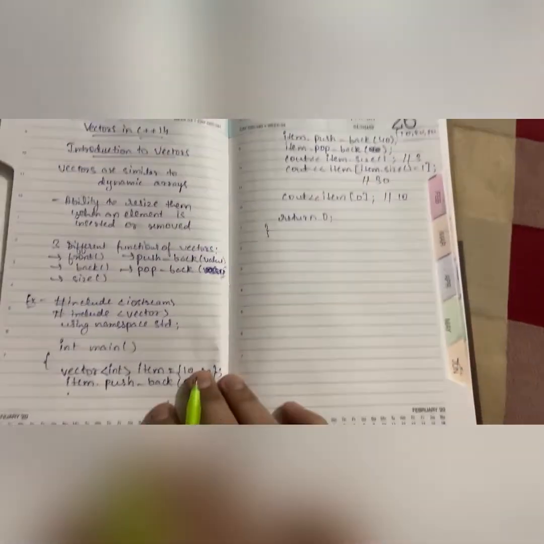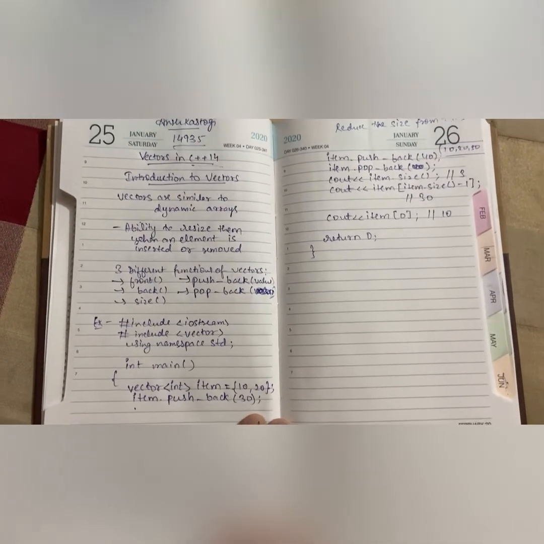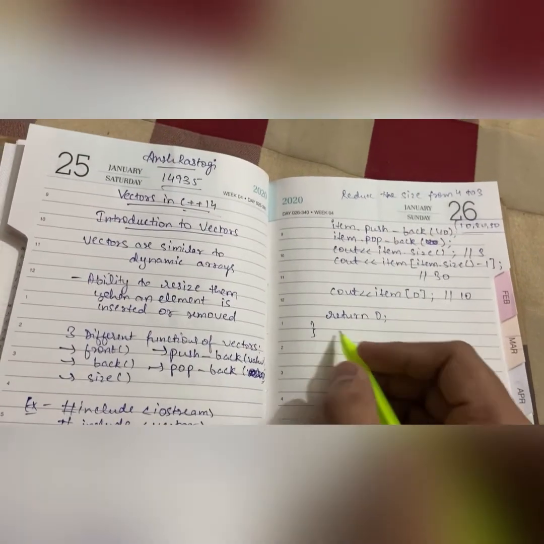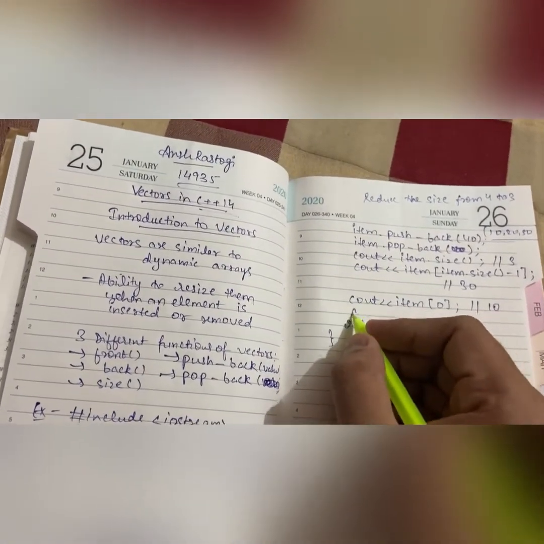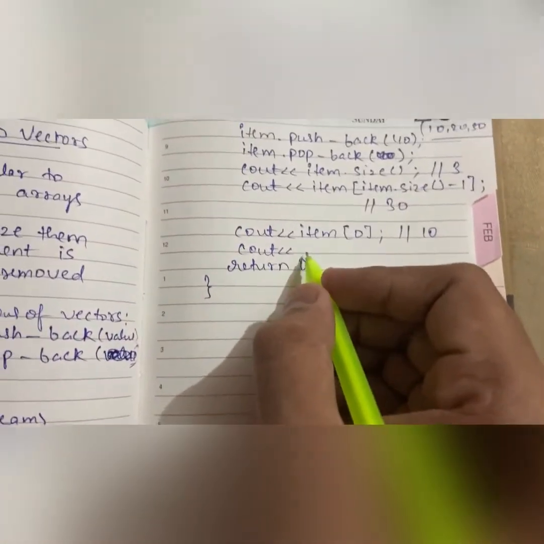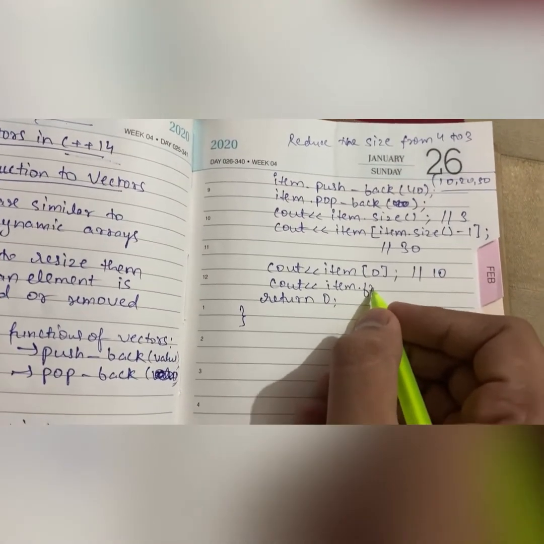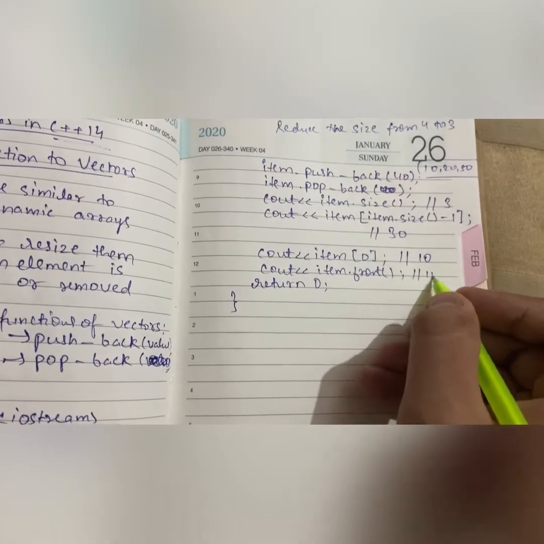I hope that in this video you get a proper overview of how vectors work. There are two other functions as well. If I want to print the first element of my vector, I print item.front(), and it will print 10, because 10 is the first element.